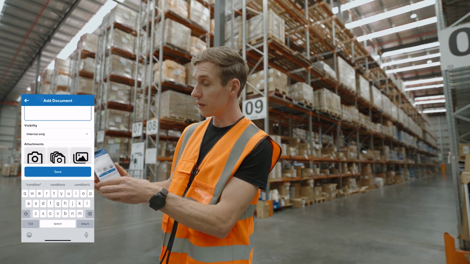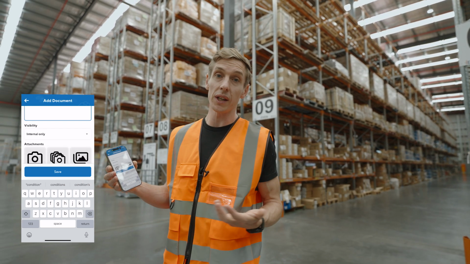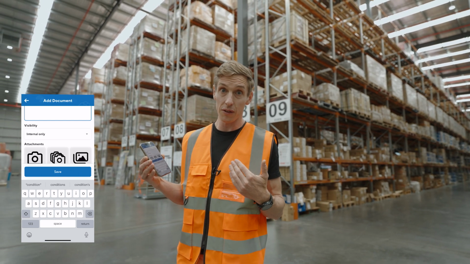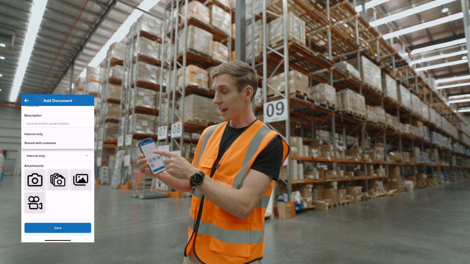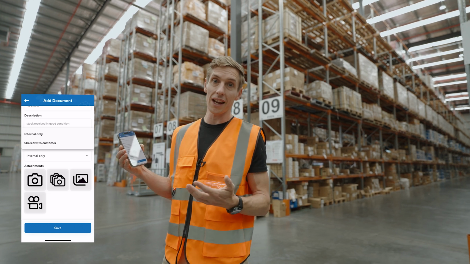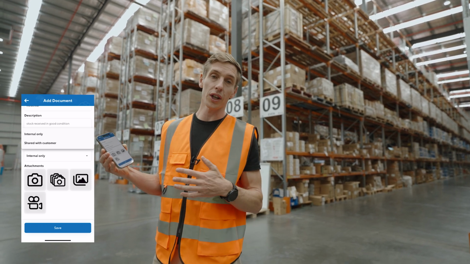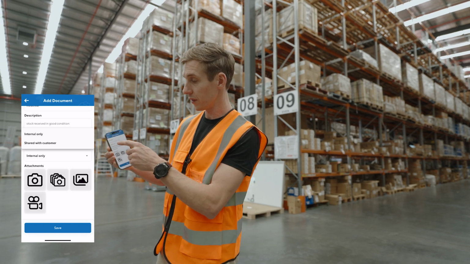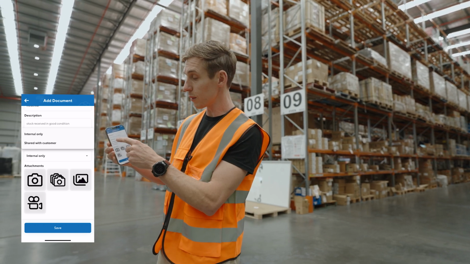I can choose in the visibility whether or not I want this to just be internal only, so it's only available to my staff inside of the organization, or I can share this with customers and then they can access it through the web, and they'll also get told about it on the verification and allocation emails from the purchase order. So in this case, I want to share this with the customer.